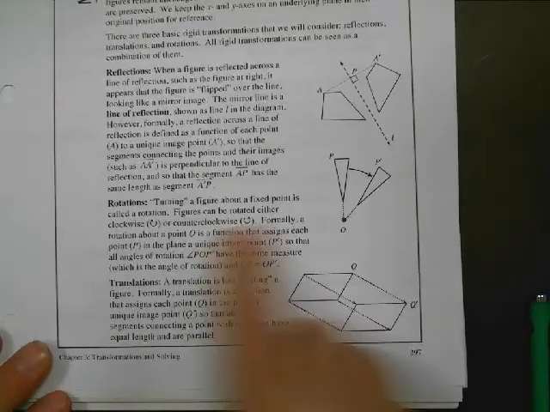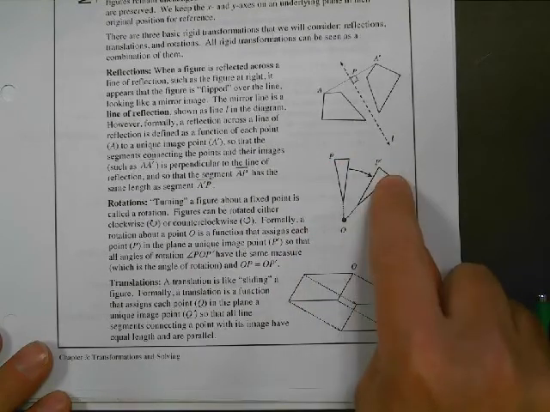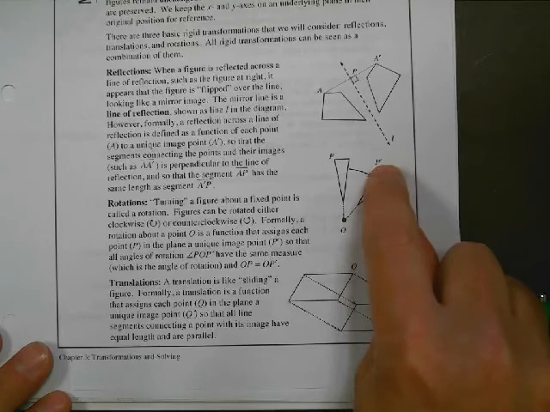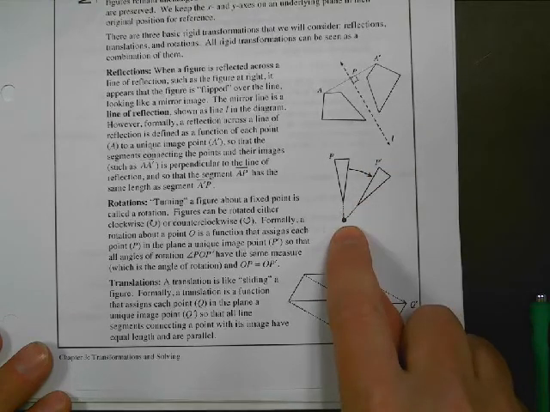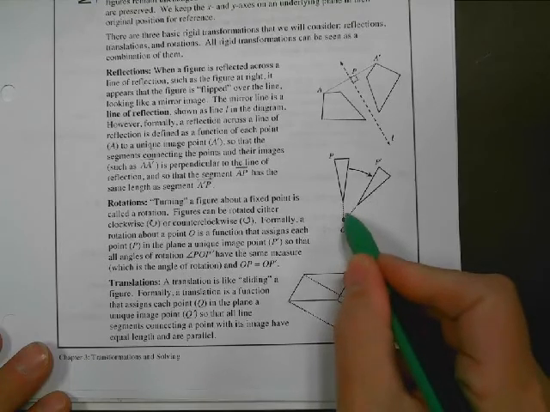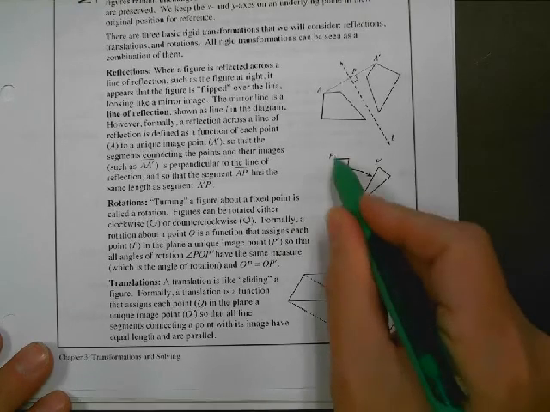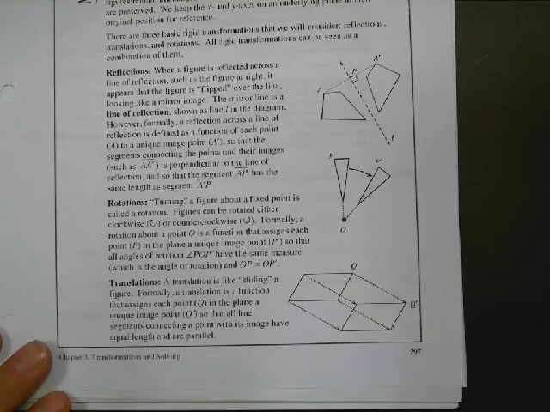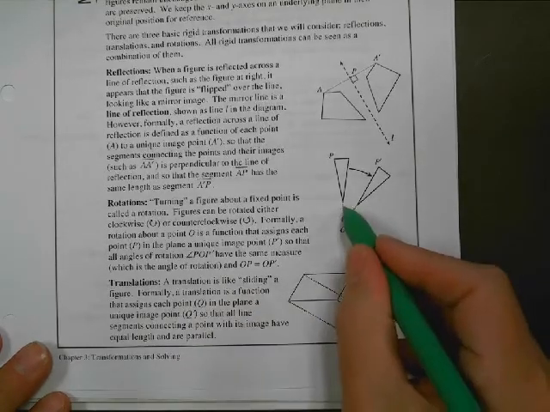For a rotation, it talks about how when we rotate, the distance from P to O and the distance from P prime to O is the same. Also, the angle created here is the angle of the rotation. So this angle from P to O and O to P prime is the same angle as the rotation. Maybe this is like 45 degrees.